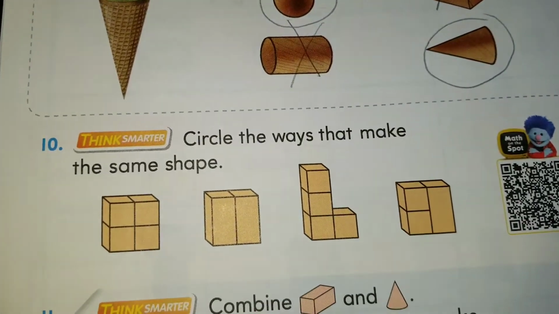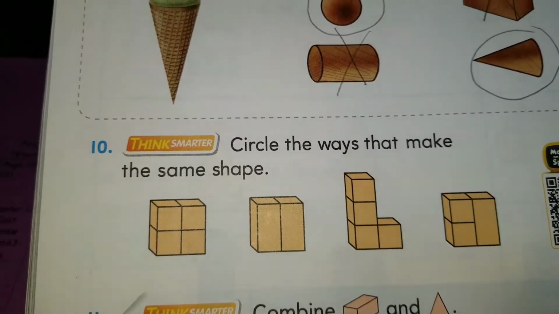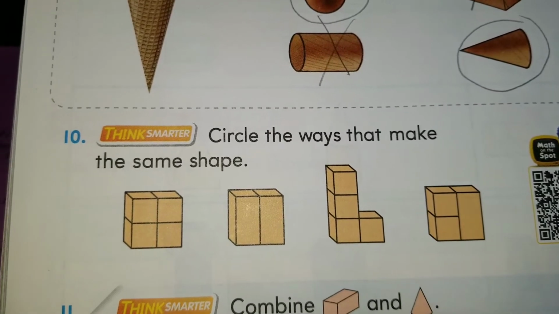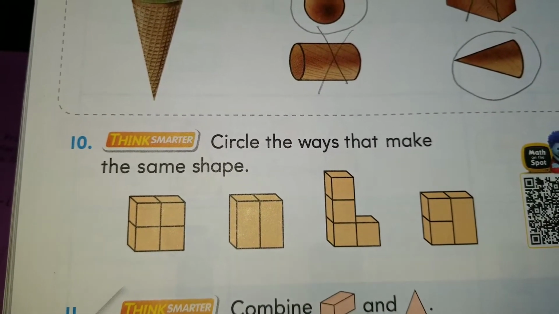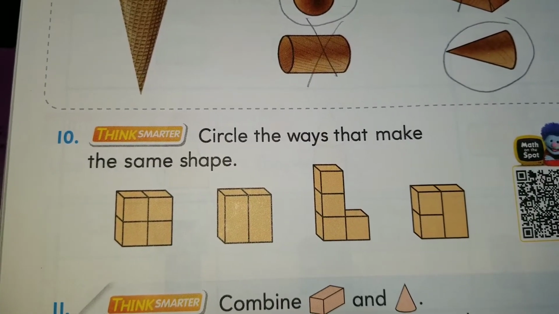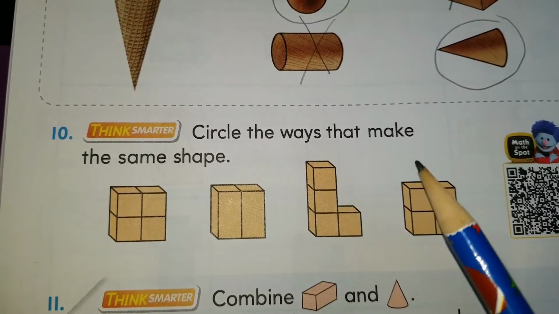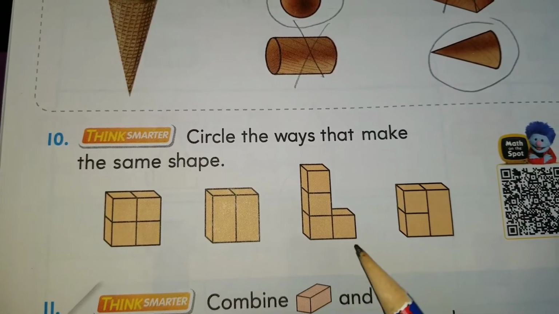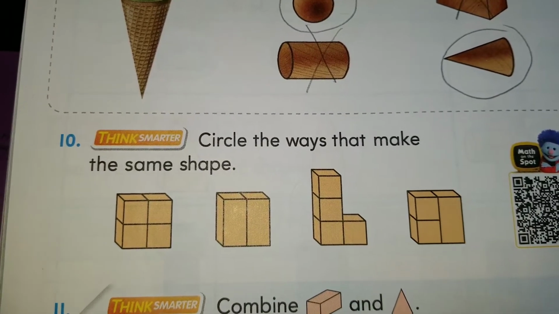All right, so question number 10. Circle the ways to make the same shape. So once again, which are the ways that make the same shape? It looks like a big cube, right? So which are the ones that look like a big cube? If you notice, this one over here is the only odd one. The odd one out is the only one that is different. Because this one and this one look like a big cube.